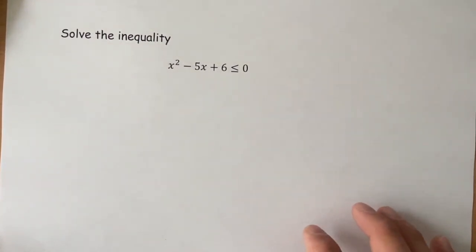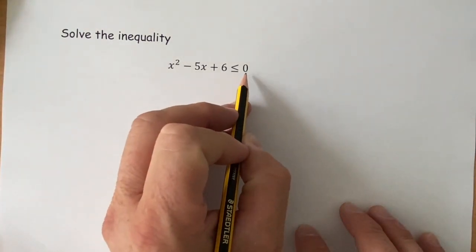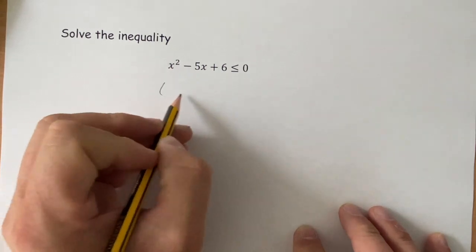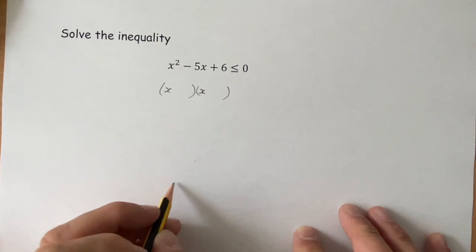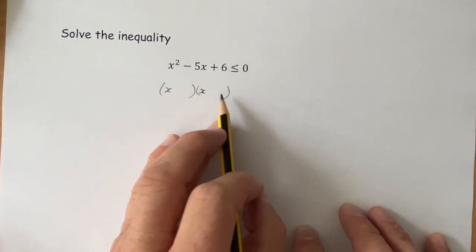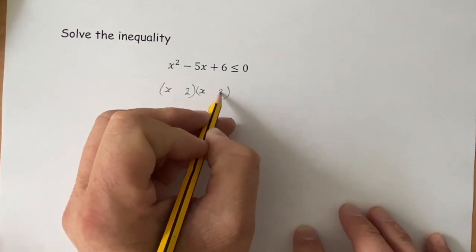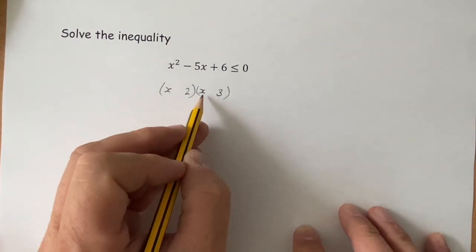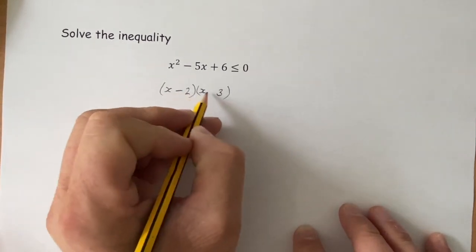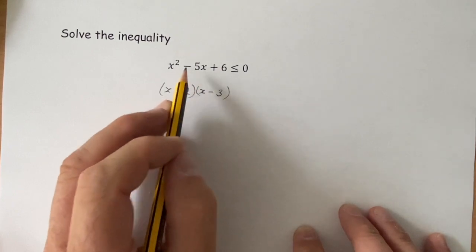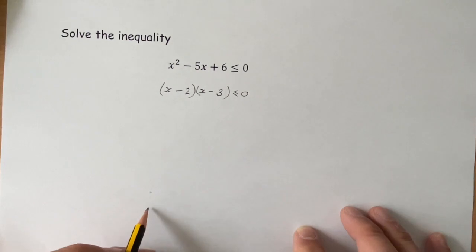Okay, in order to solve a quadratic inequality, first of all, it must be equated to 0, which this one is, and then I can use factorization. So x squared is x times x. Now 6 can be written as 2 times 3 or 1 times 6, and I suggest it's the 2 times the 3. That will give 2x in the middle, and it would give 3x in the middle, and as long as they are both minus, I'll get the minus 5x, and that is less than or equal to 0.